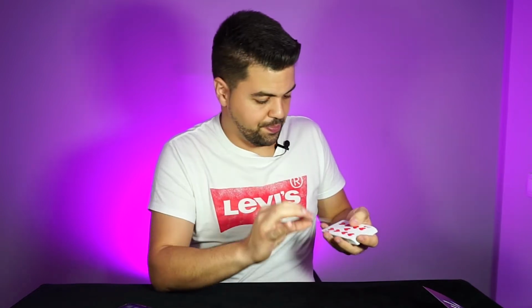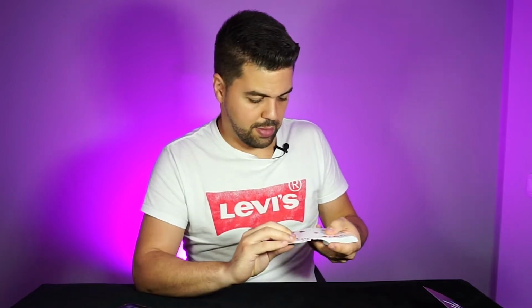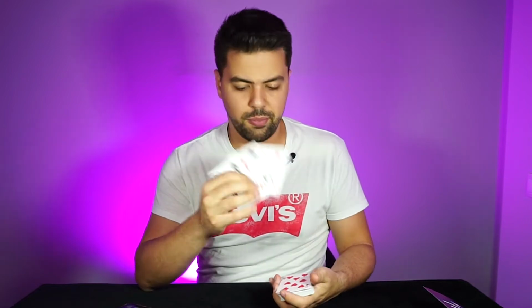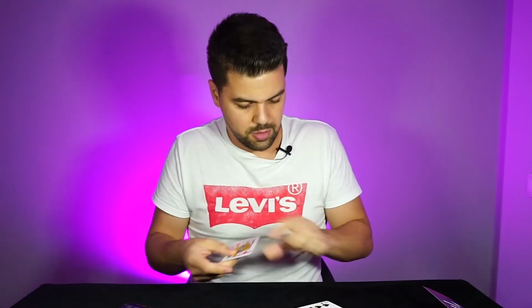Spade is number 1. Hearts is number 2. Clubs is number 3. And diamond is number 4. So if the card is Jack of Hearts, the number associated is 11 and 2. Okay? So 112. Right? Very simple. A number for the value and another number for the suit.